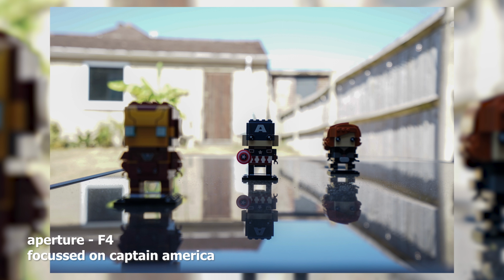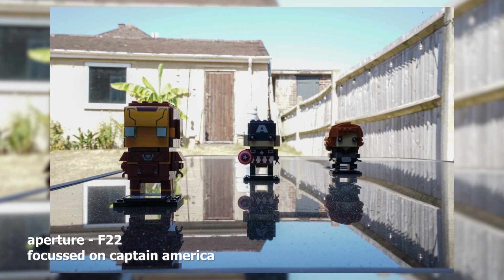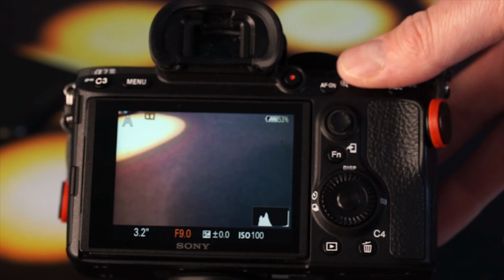So the question is, how do I get more of my subjects in focus? Well, if I control my aperture and move it to f22, a bigger f number, which means we have a really small hole, watch what happens. Now we have a deeper depth of field, i.e. lots more in focus.